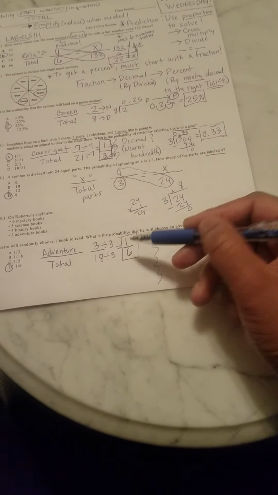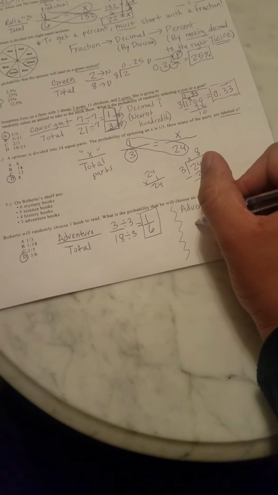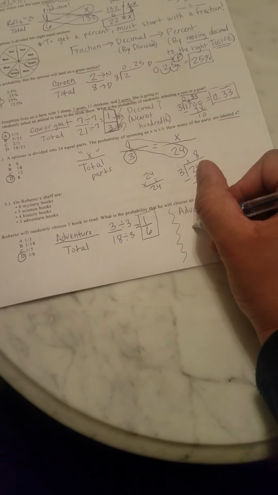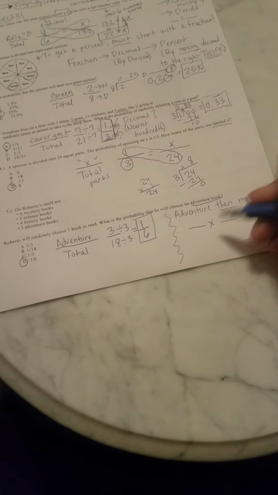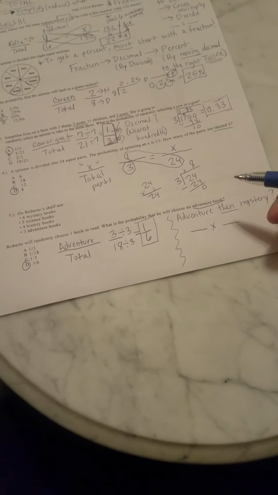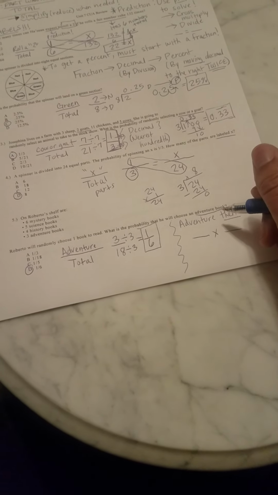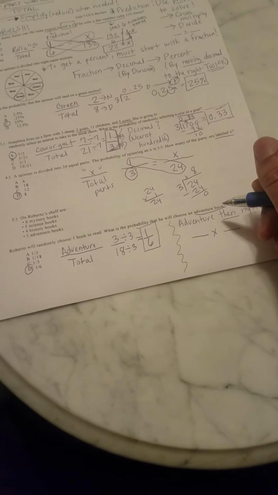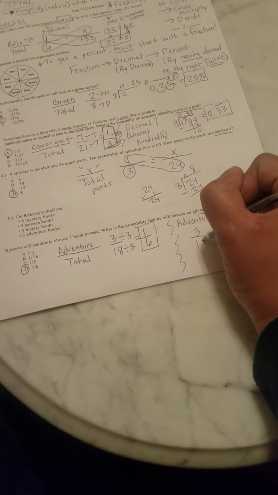Okay, then I simplified it. But this one I have 2 actions, and so I'm going to have 2 fractions. So fraction times fraction. This one will be for the adventure. This one will be for the mystery after I chose the adventure book. Okay, so for adventure, again, you just count what you have of adventure. You have 3 out of a total of 18.